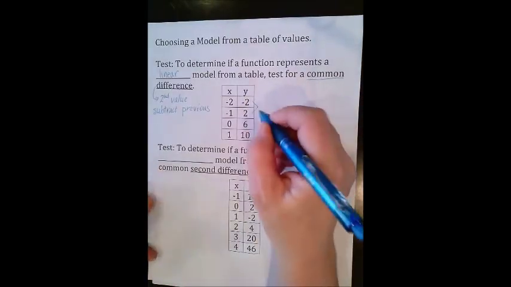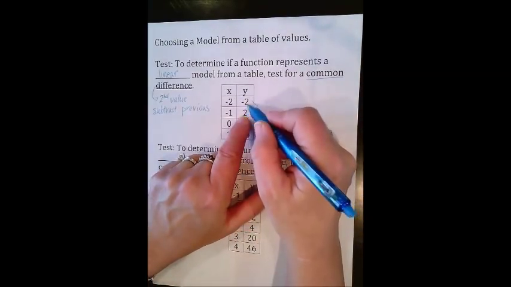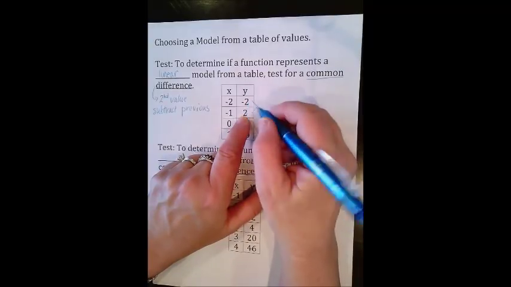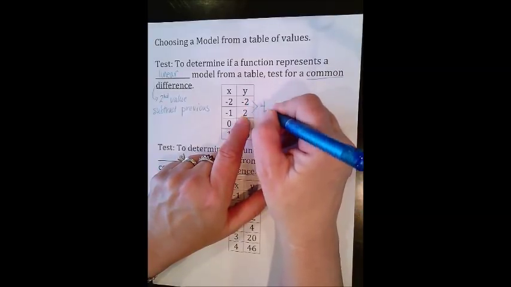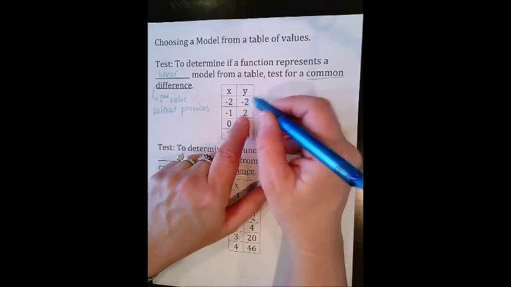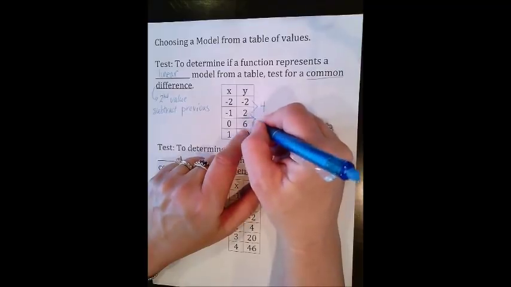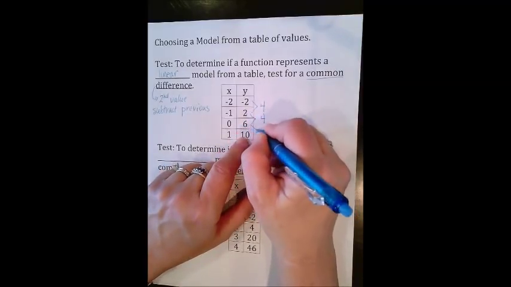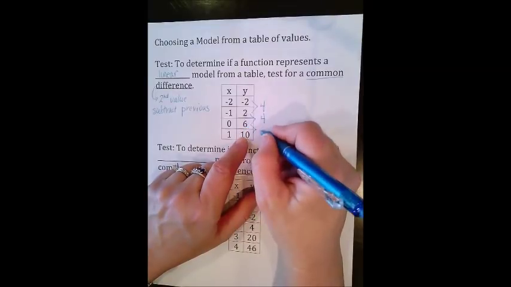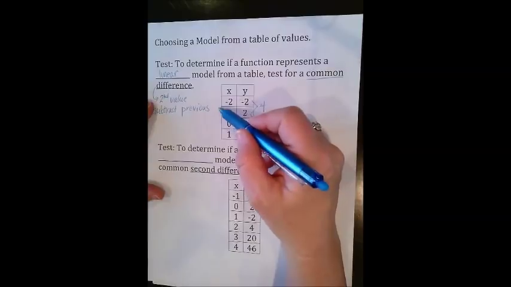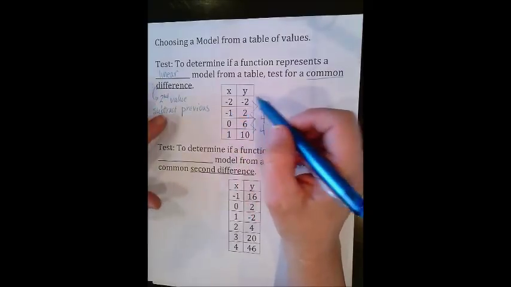So here, if I take the second value, the 2, minus the previous value, negative 2. 2 minus a negative 2 is positive 4. And be really careful when you're subtracting a negative. We know that when we subtract a negative, that means we're actually adding. If I take 6 minus 2, I get 4. And if I take 10 minus 6, I get 4. Now I do always look to make sure that these differences are all the same so that we're comparing apples to apples.